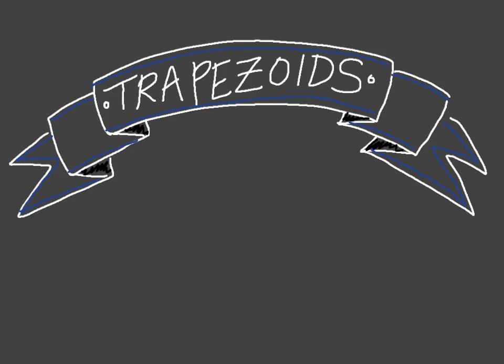So we've been talking quite a bit about parallelograms, and now we're going to talk about something that isn't a parallelogram, and this is a trapezoid. The reason a trapezoid is not a parallelogram is because it has only one pair of parallel sides.